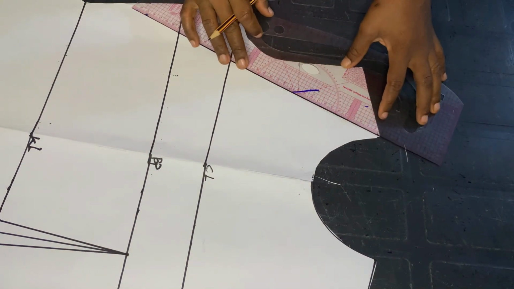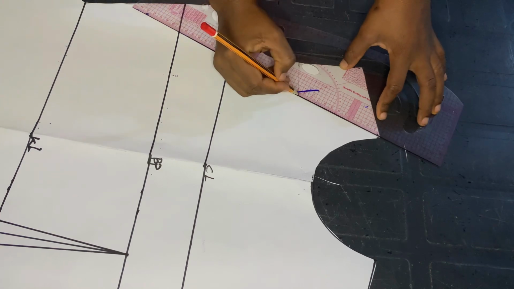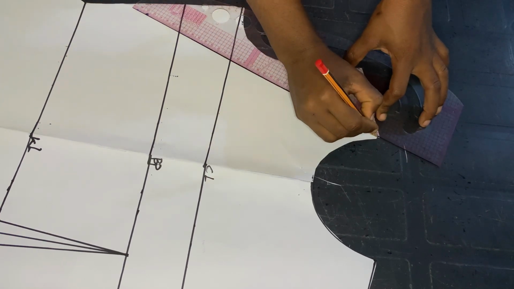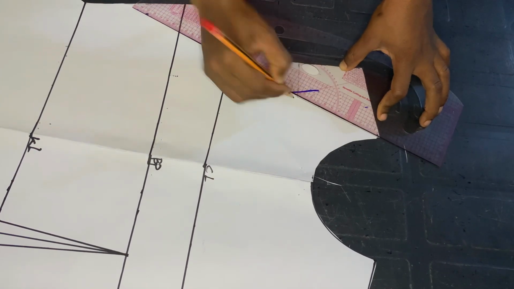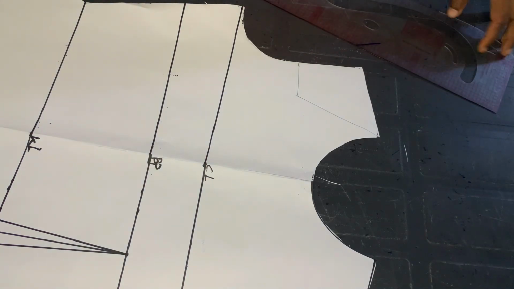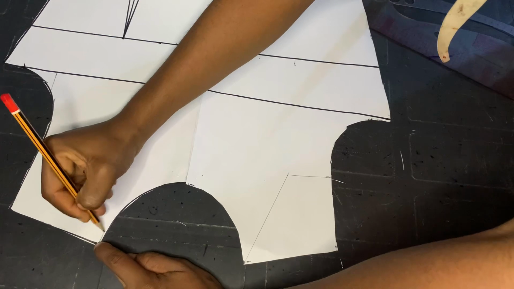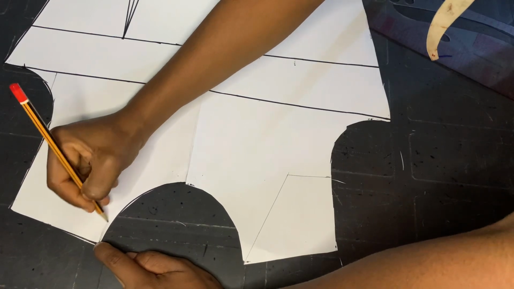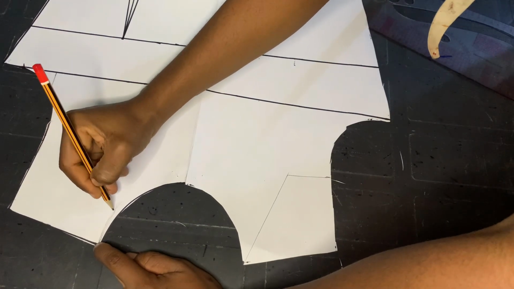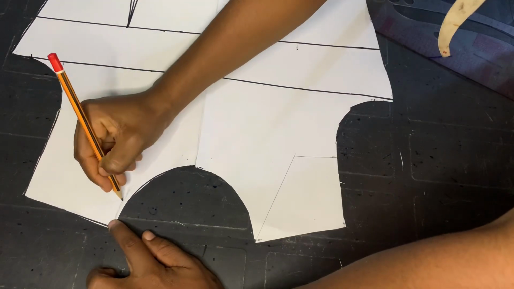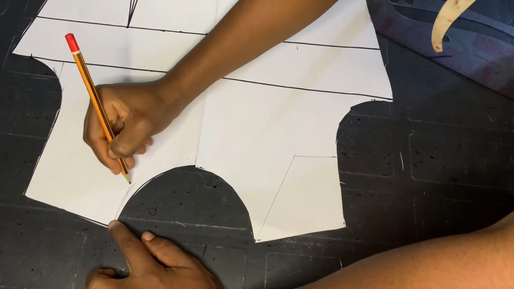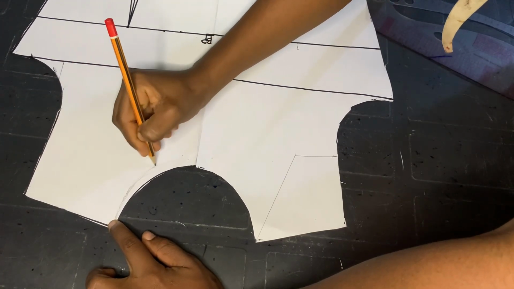You can decide to extend the neck width maybe by extra 1 inch or ½ inch, but for me, I just want to maintain the same neck width of 3 inches. From this side of the neckline, I'm going to use my pencil, trying to create a curve that will lead to that 2 inches line as shown. I'm just using my pencil to create the design.